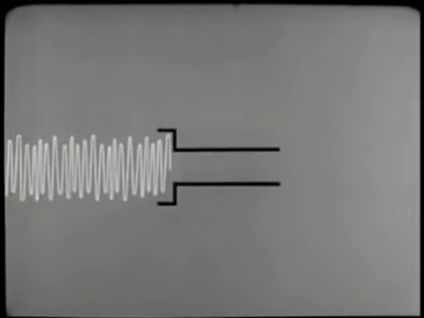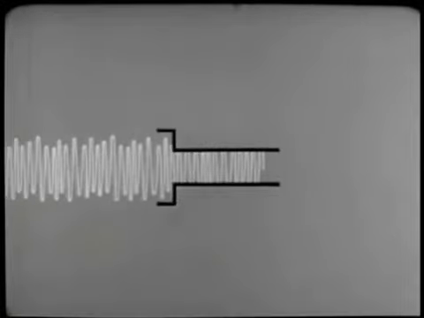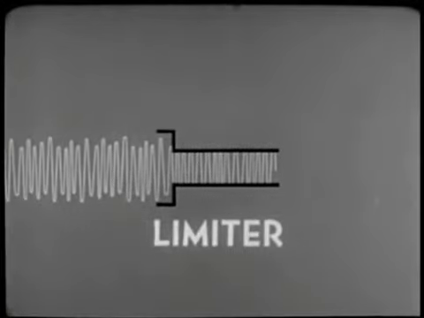The incoming carrier contains intelligence in the form of frequency variations, but it also contains amplitude distortions, hash, and static. These we do not want. Since these distortions are located along the amplitude peaks of the carrier, we can eliminate them by eliminating the peaks. This is accomplished by a circuit that clips the peaks by limiting the amount of current flow induced by the positive and negative alternations of the carrier. This stage is called a limiter.